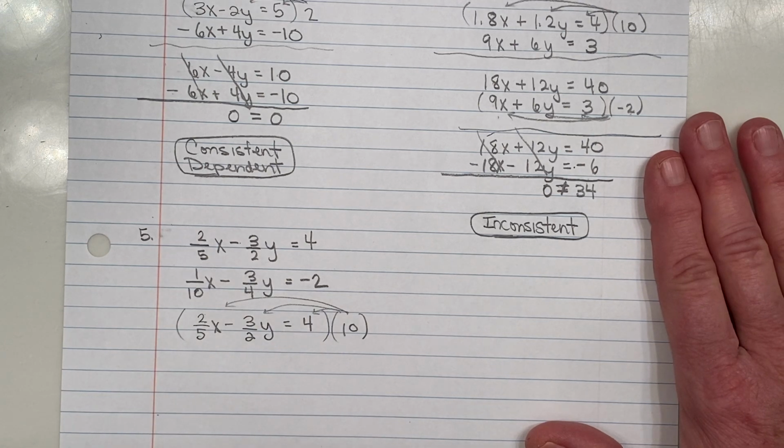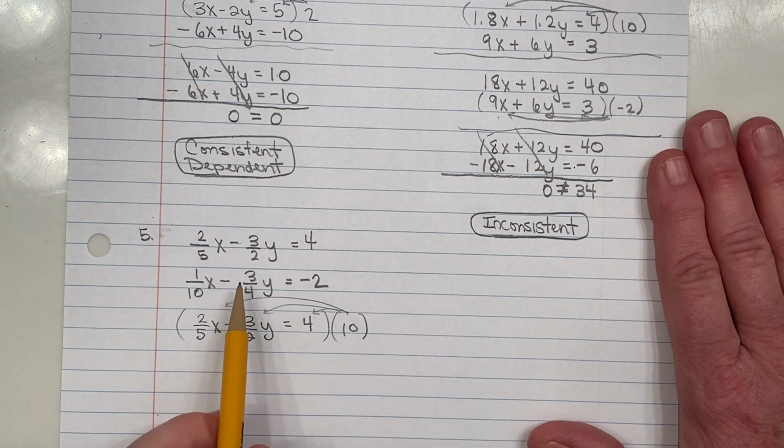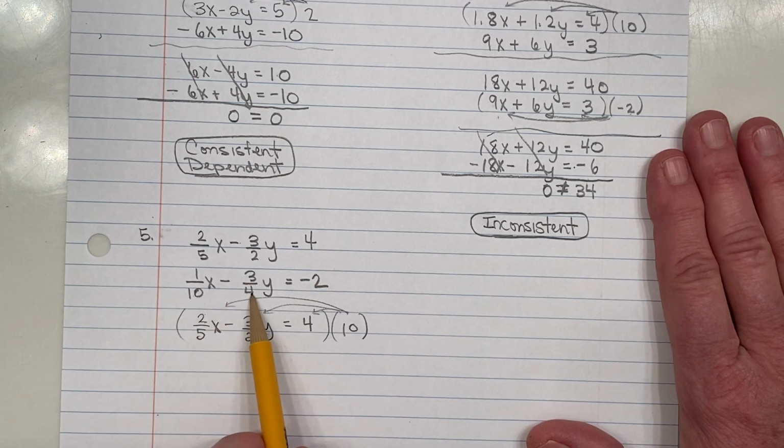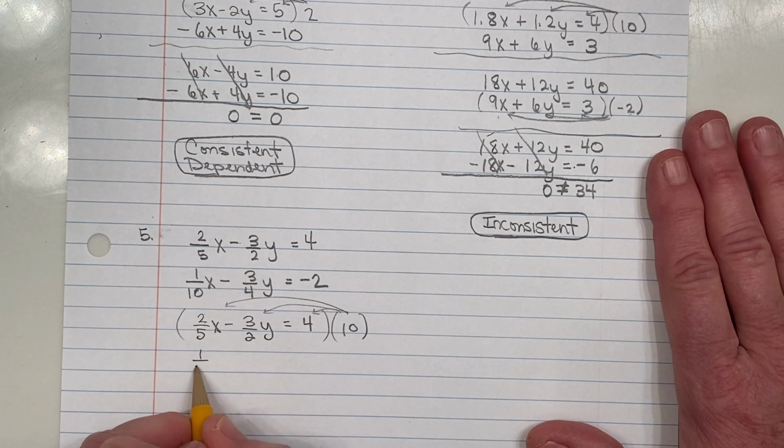Again, we're not solving yet. We want to get rid of all these fractions. Now let's take a look and inspect the bottom equation, which also has fractions. I notice that 10 and 4 both divide into 20. 20 is the least common multiple. So I'm going to take the bottom equation and multiply every term by 20.